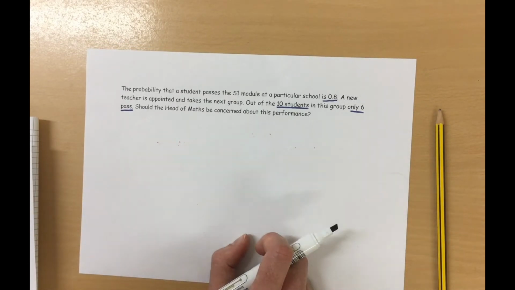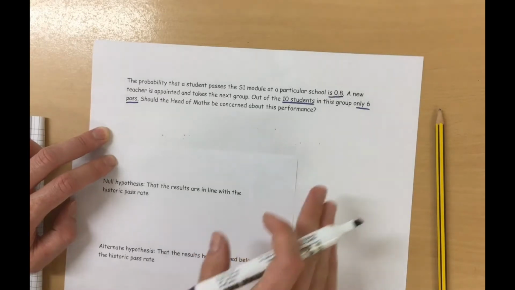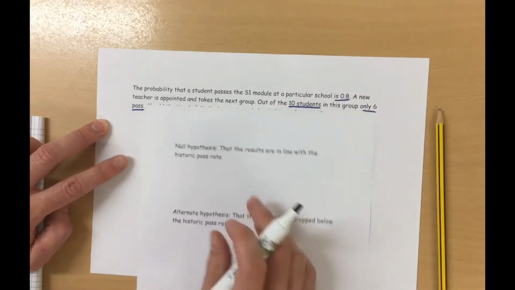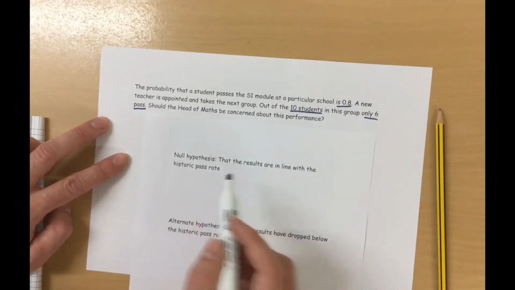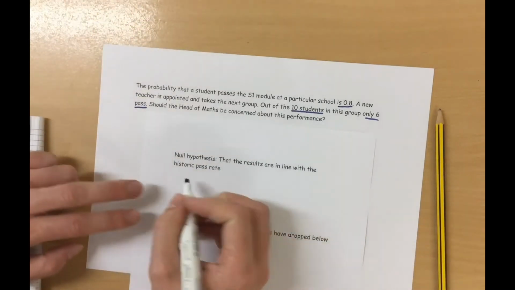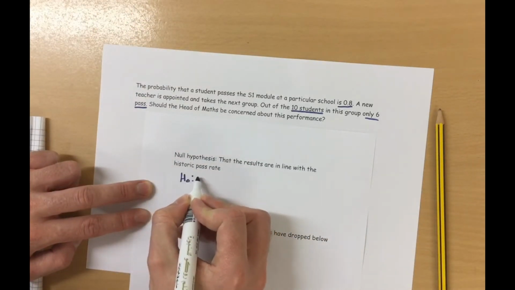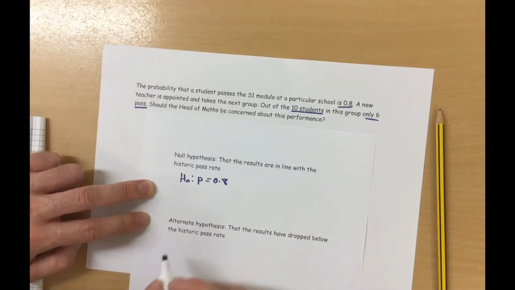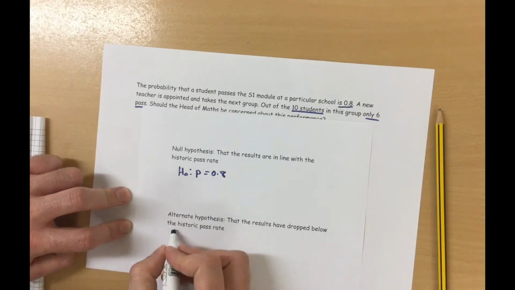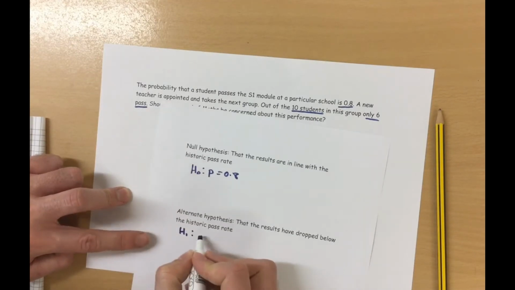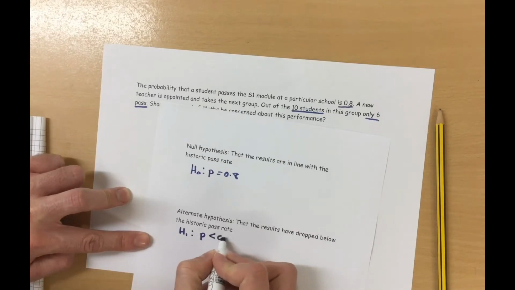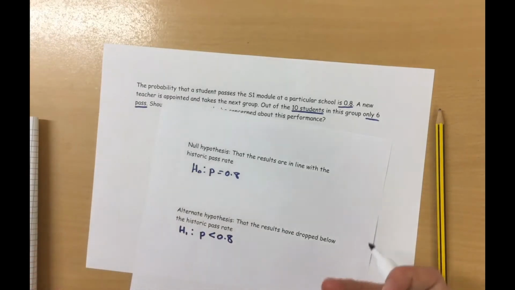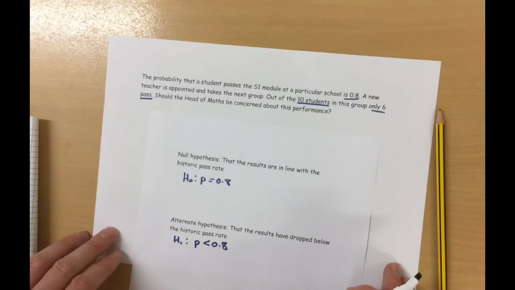Great question. Let's find out. So our hypotheses, let's just bear in mind the 80% pass rate. The null hypothesis would be that the results are in line with the historic pass rate, i.e. that the probability of passing is still 0.8. The concern would be that we've dropped below this now. So our alternative would be that the probability of passing has dropped below 0.8 and it's time to get concerned. Maybe we can give the teacher support for more training or help with their classes.